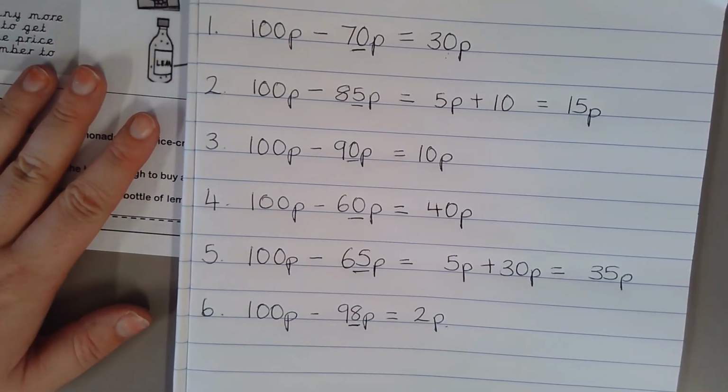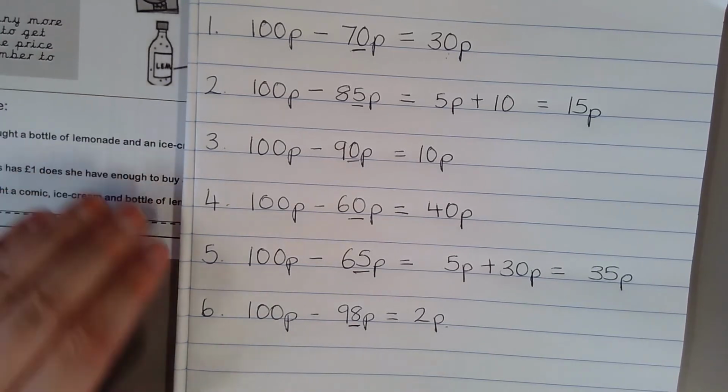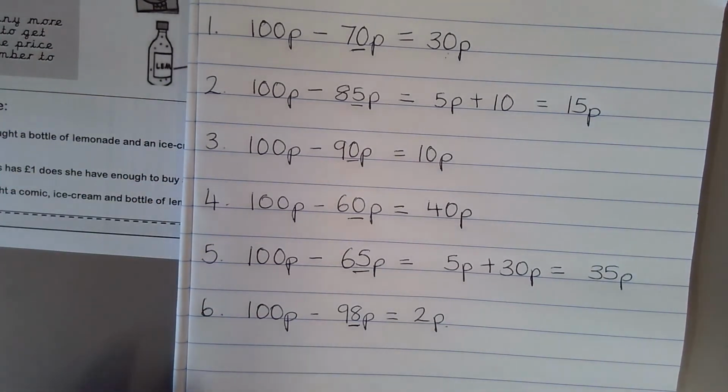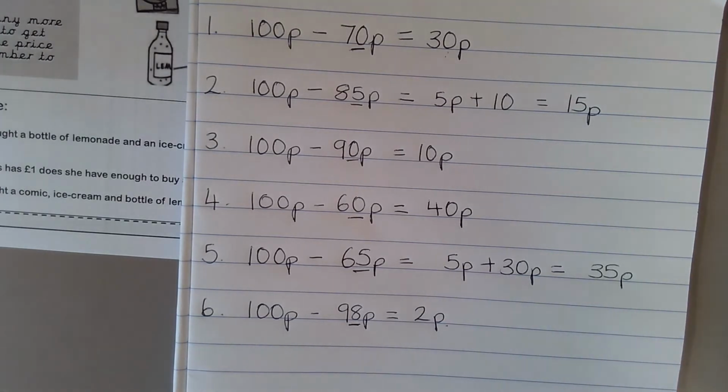Brilliant. It's now time for you to have a go at doing some of these yourself. Right, read the amount that the item costs, write out the calculation. Is it a tens number? If not, how many more to make 10? Once it's a tens number, how many tens until you get to 100? Enjoy!